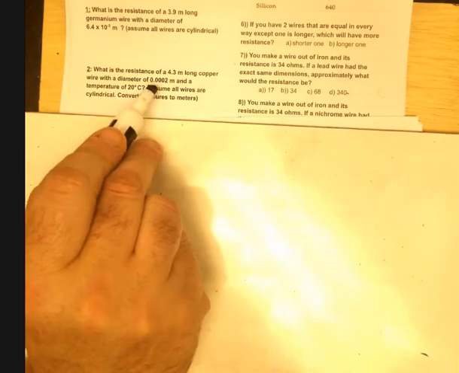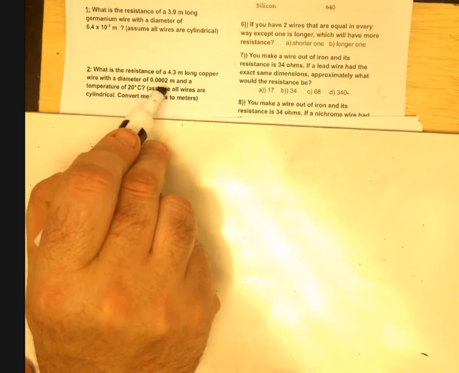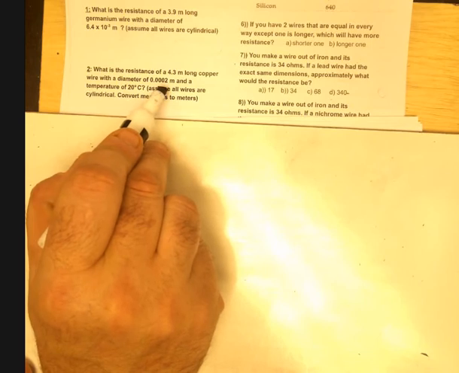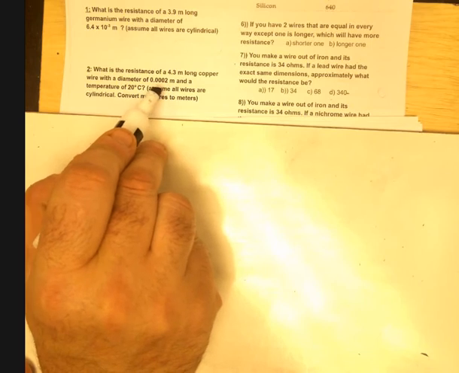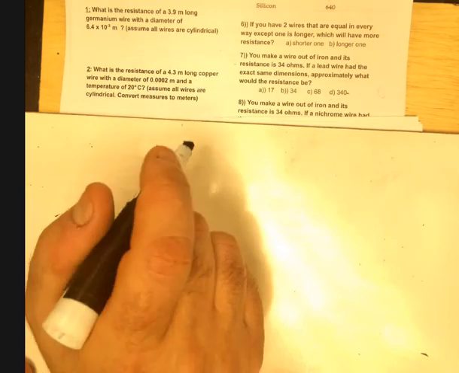What is the resistance of a 4.3 meter long copper wire with a diameter of 0.0002 meters and a temperature of 20 degrees? Assume all the wires are cylindrical. This seems like a really small number, but remember, a meter is pretty big, the width of a door, and so we want a very, very small fraction of that for the diameter of a wire. This is actually 0.2 millimeters, which is a legitimate measure for a wire. Okay, what is the resistance?